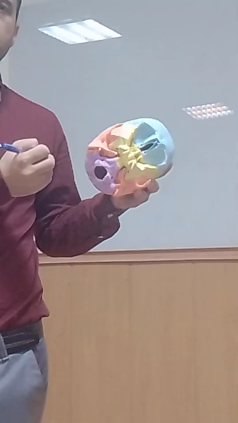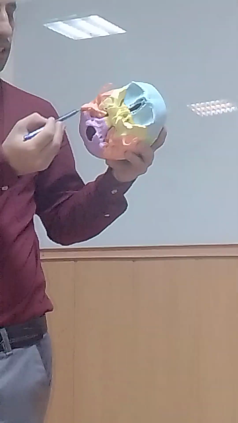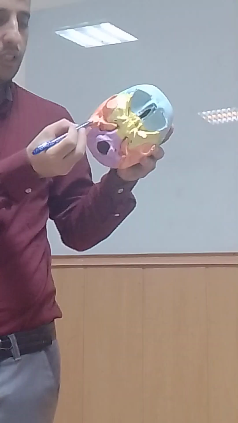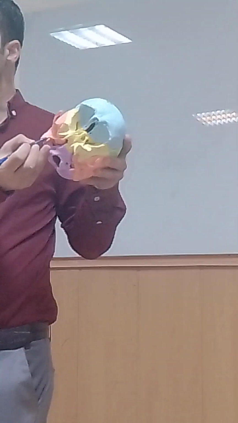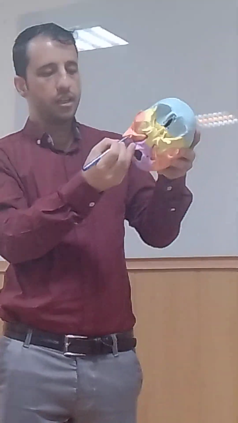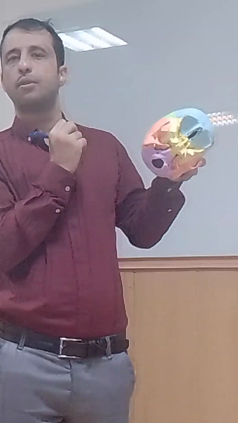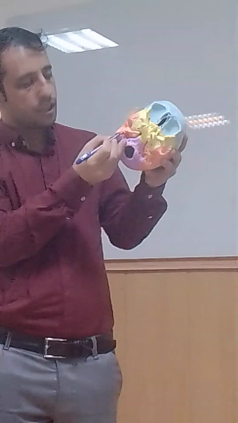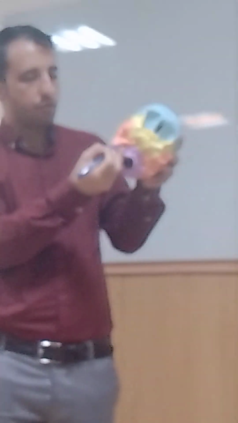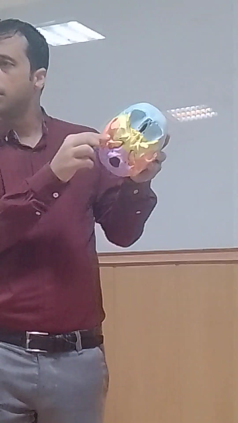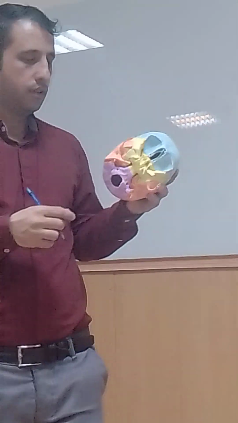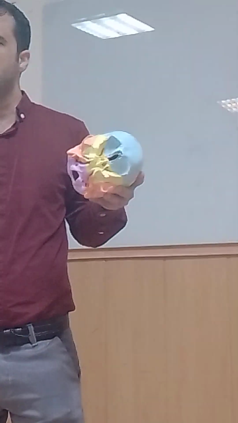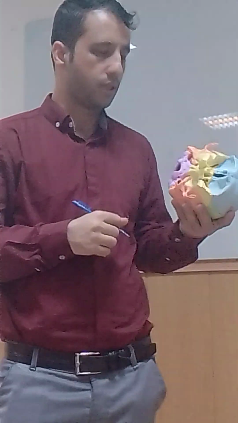The inferior border of the tympanic plate makes the vaginal process. Here is the vaginal process. The vaginal process covers the root of the styloid process. It is a styloid process. The root of the styloid process is covered by the vaginal process of the tympanic plate. And here is the styloid process, which is the site of attachment of several muscles and ligaments.